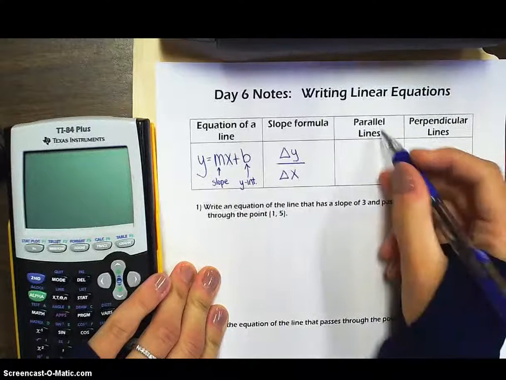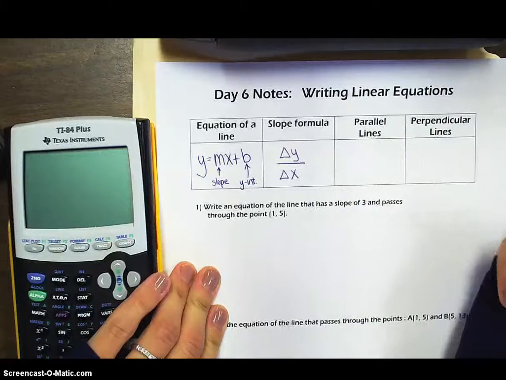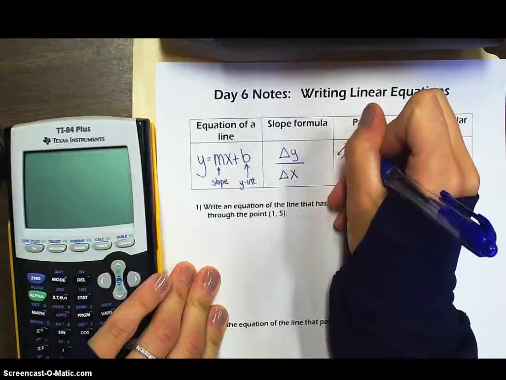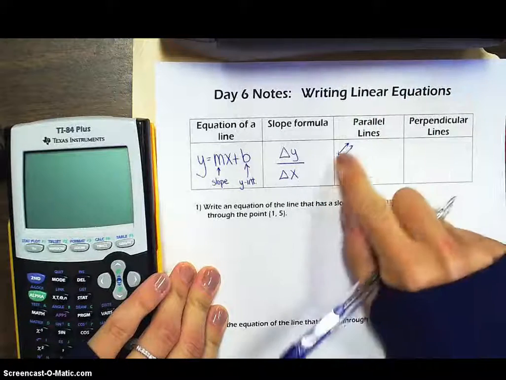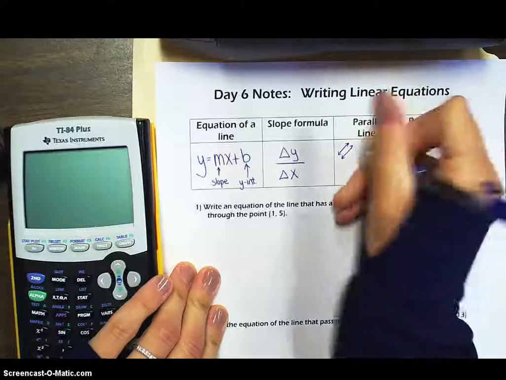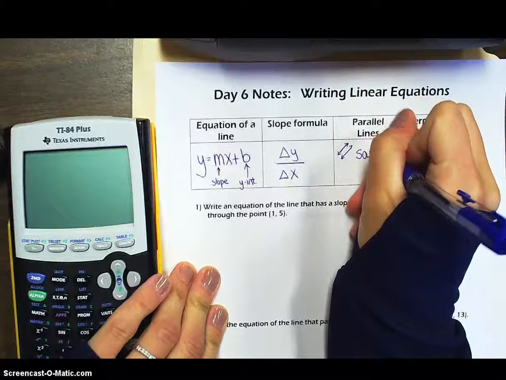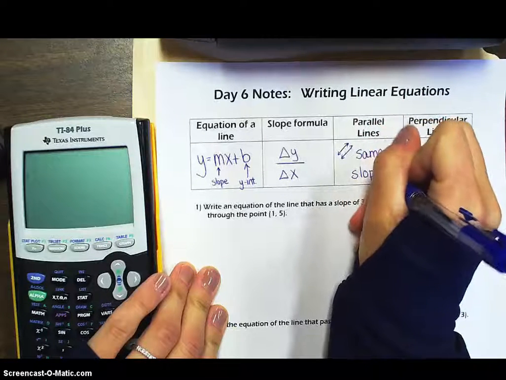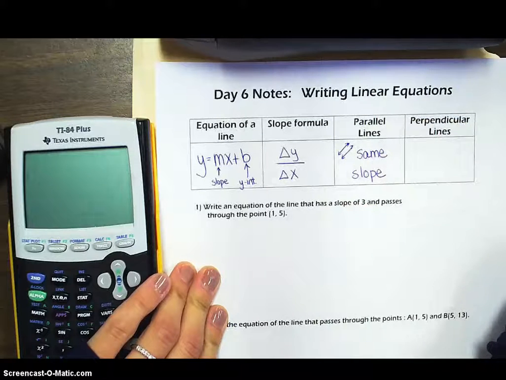We also have parallel lines. We have to remember the relationship between parallel lines is that they're going in the same direction, and because they're going in the same direction, they are going to have the same exact slope.